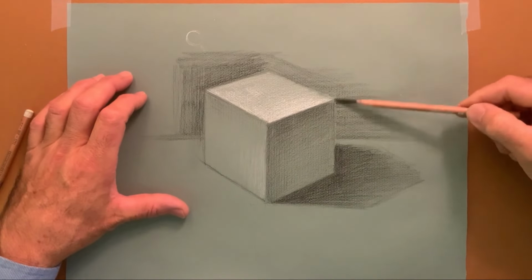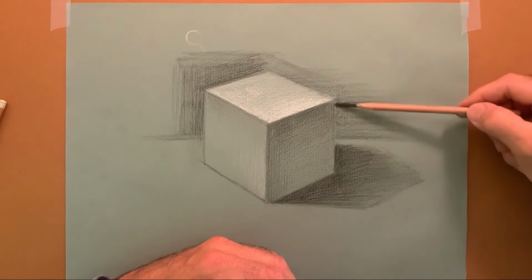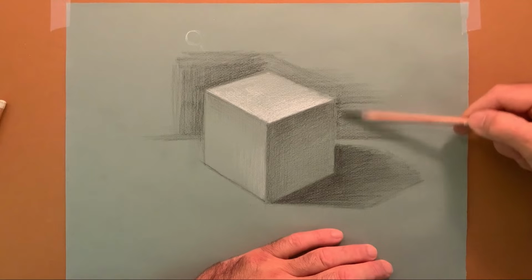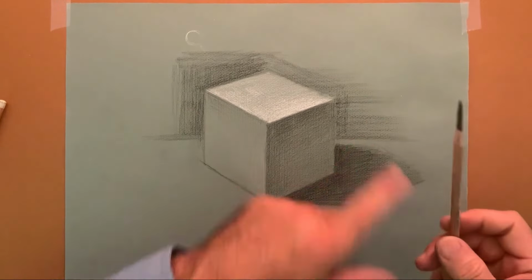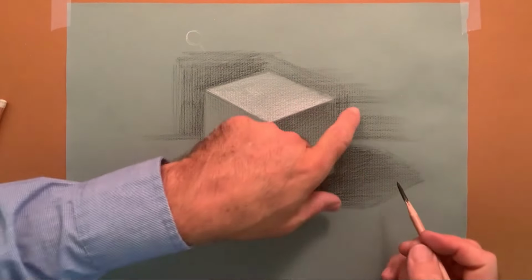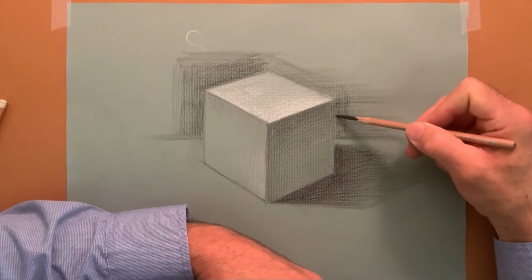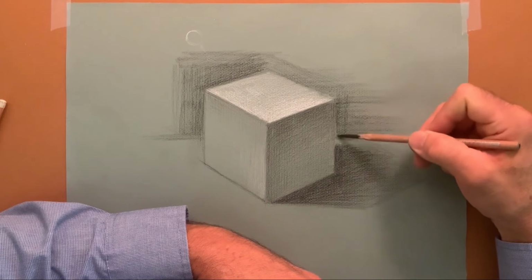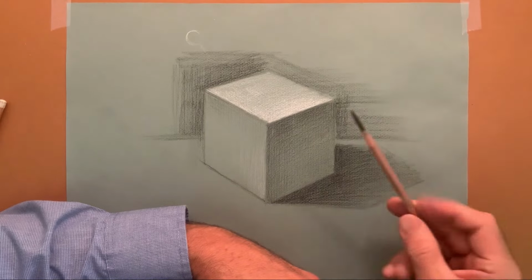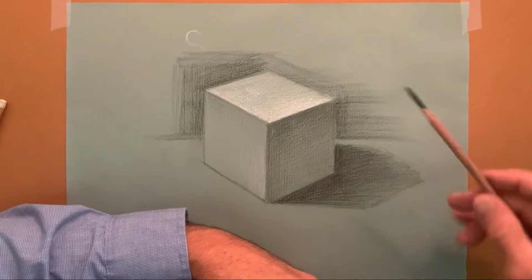So now in here, we could introduce another concept. Look, this is open form. See that? Let's assume that in this case the background value is the same value as that. So what happens is there is no, we lose the edge of the cube.